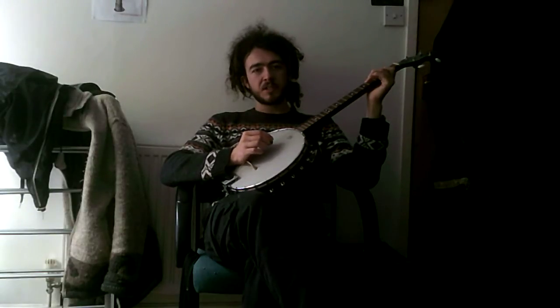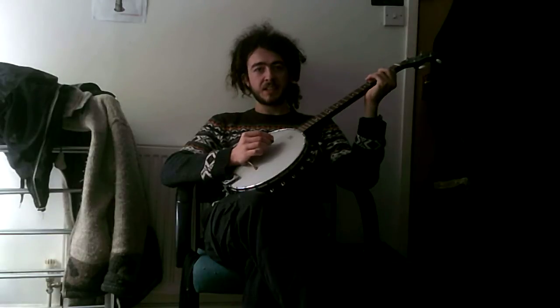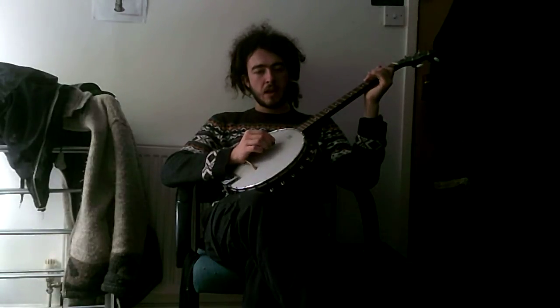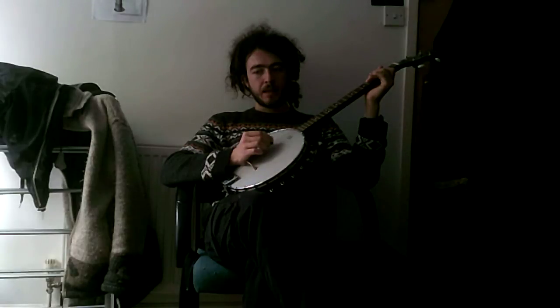Here's one called Morrison's Jig, which has got the raised sixth in it and is thus in Dorian. Yeah, here we go.